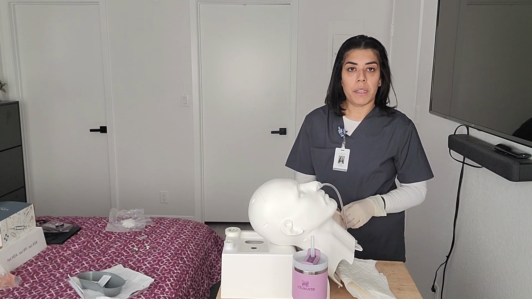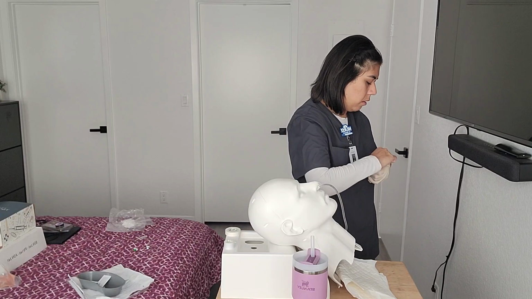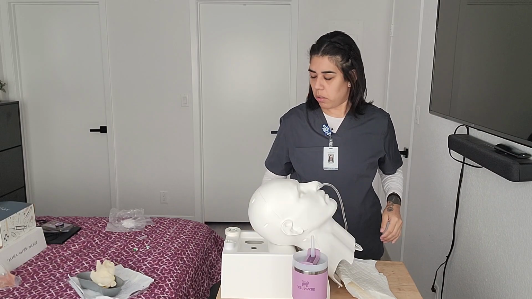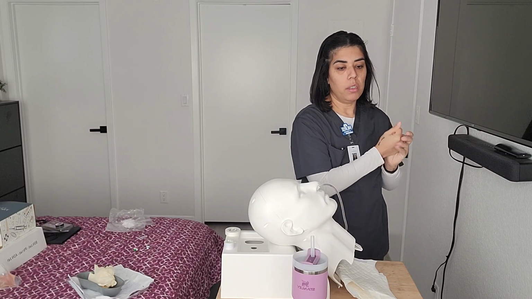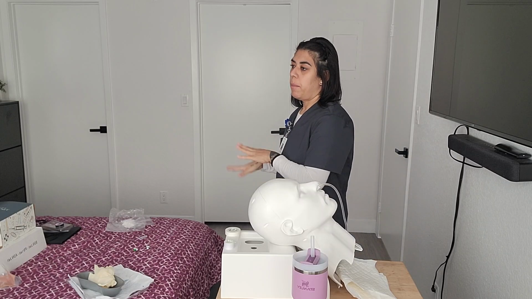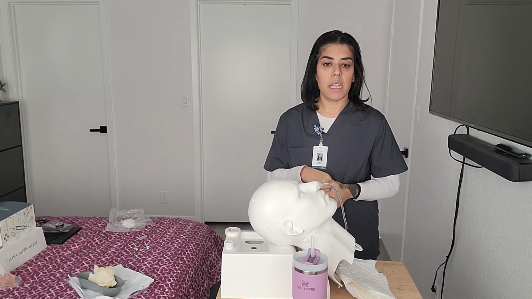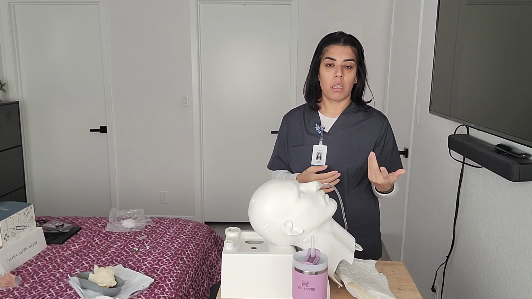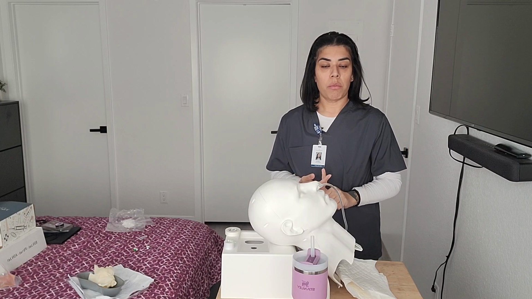He's had a pretty long day, so we remove our gloves, throw them in the trash. We wash our hands before we step out. Step out of the room, close the door behind us so that the patient can have some privacy, and then we're gonna go ahead and document the procedure, the way the patient tolerated the procedure.